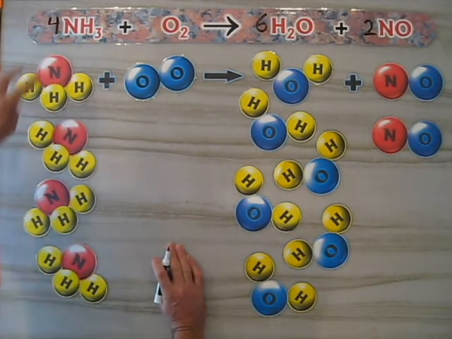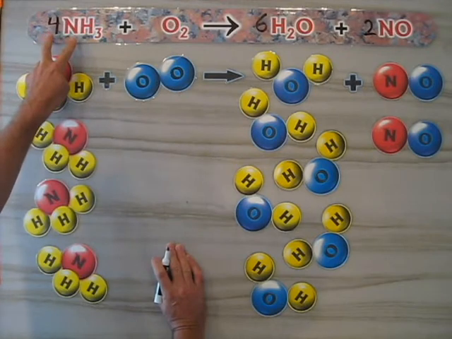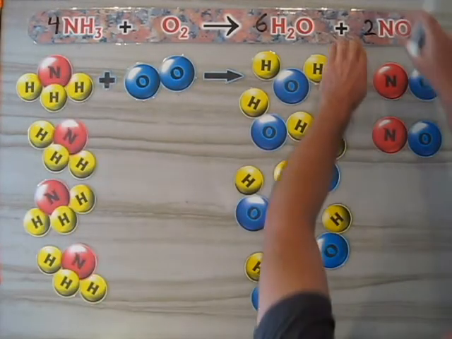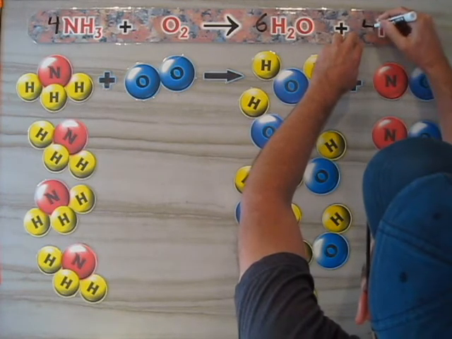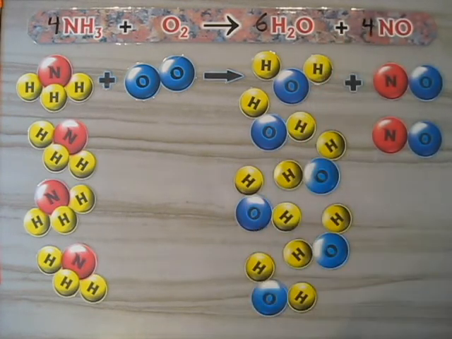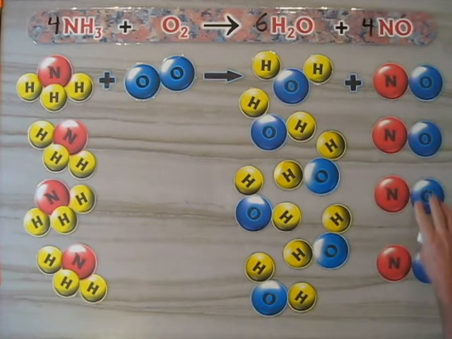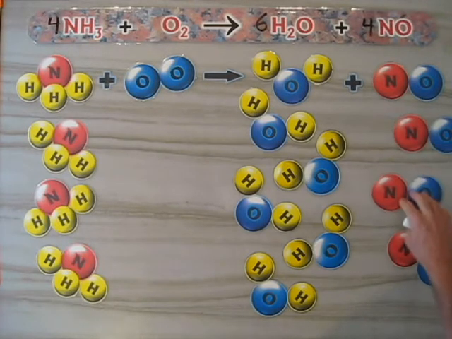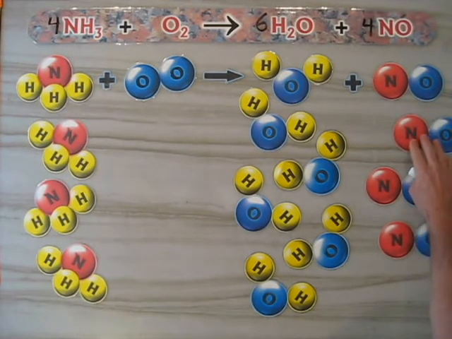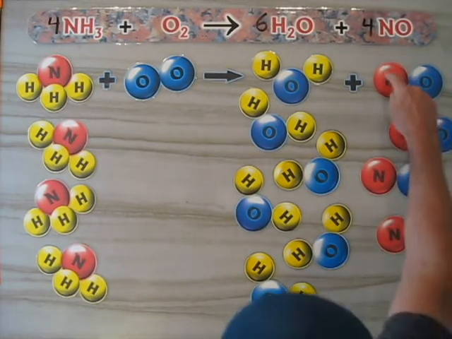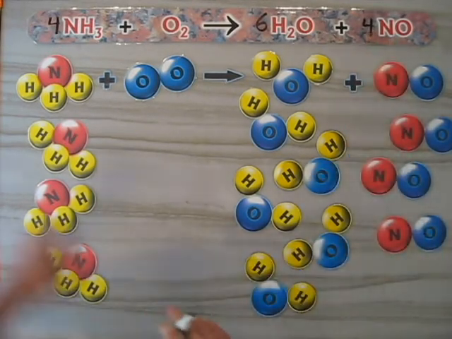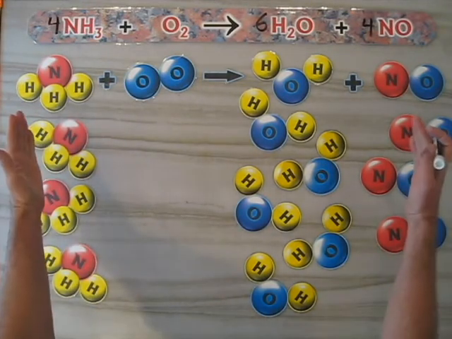Oh wait, look what we just did. We just threw off the nitrogen. So now nitrogen is 4. How can I make this 4 nitrogen? Change this to a 4. Notice why you want to be able to erase your numbers, right? You want to balance with a pencil or with a dry erase marker. 3, 4. Okay, so that's 4 nitric oxides. Maybe I'll set them off like that a little bit so you can see that they're different. And that, of course, gives me 4 nitrogen. 1, 2, 3, 4. 4 times 1. 4 nitrogen. So nitrogen is balanced.